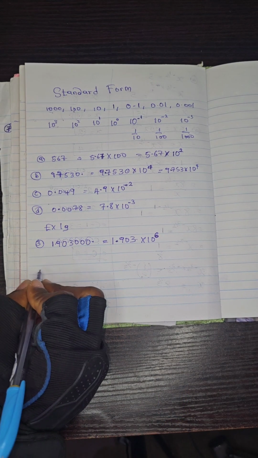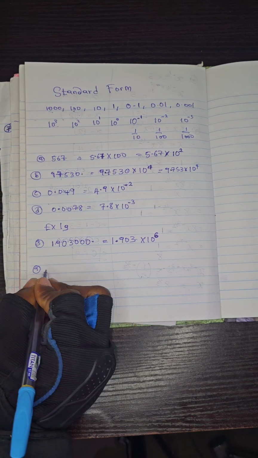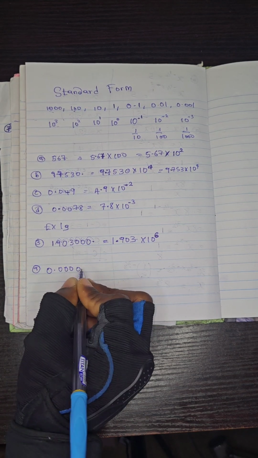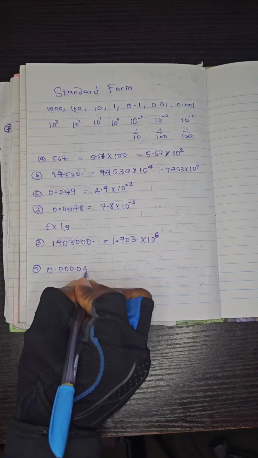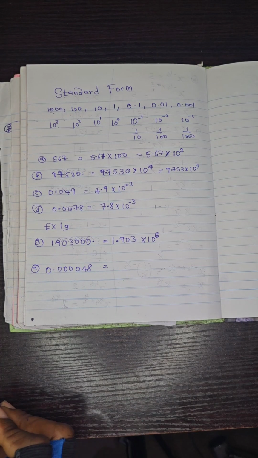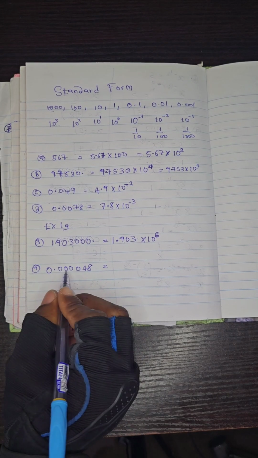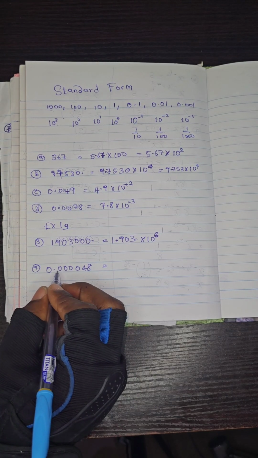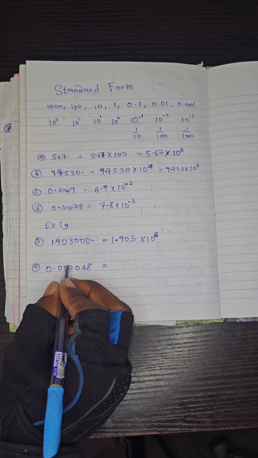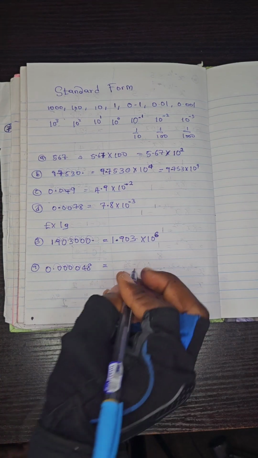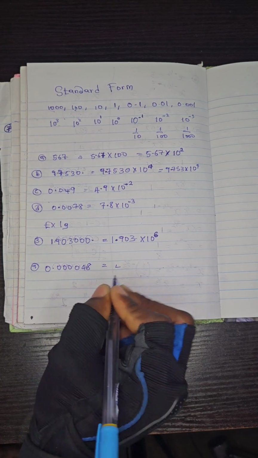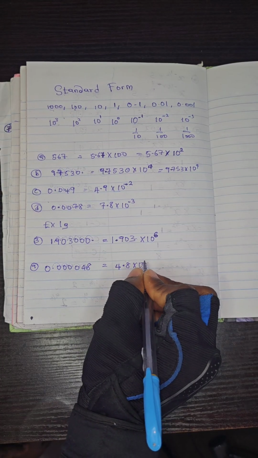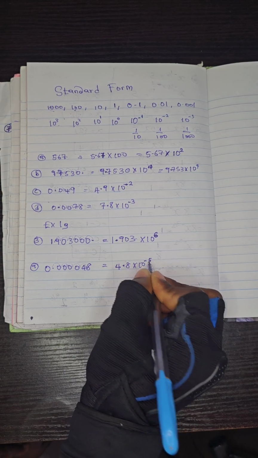Let me do another one. Number 9. We have 0.123448. Remember the trick I gave you. This is a decimal point. So you count, you cross the first digit after 0. So you have 1, 2, 3, 4, 5. So the decimal point will now be here. 4.8 times 10 raised to power what? Minus, because you are dealing with decimal.